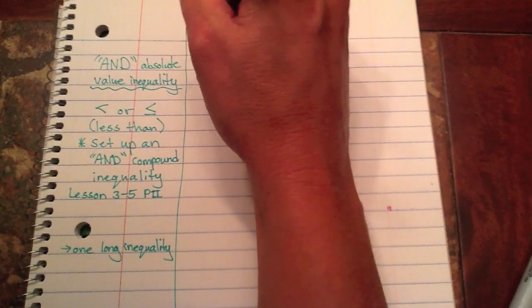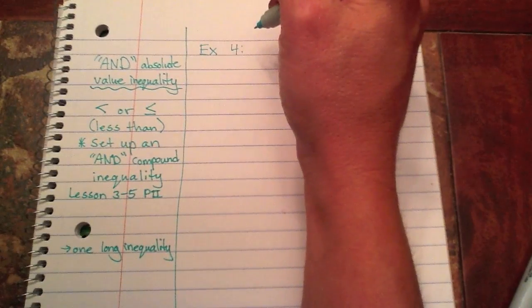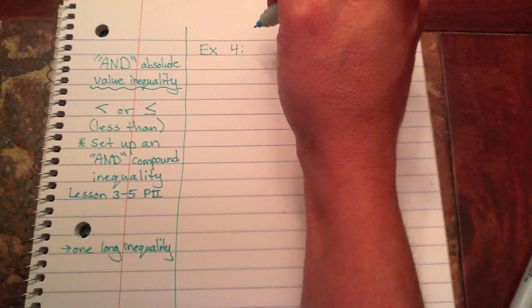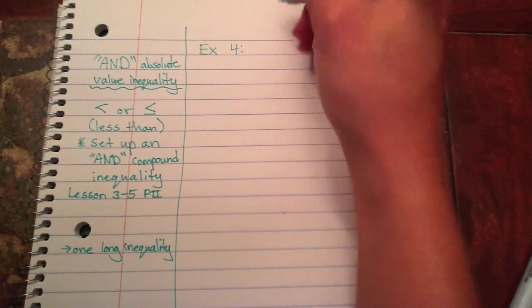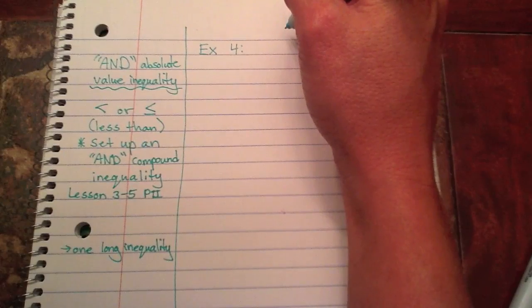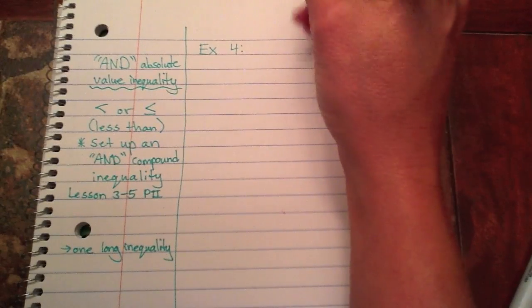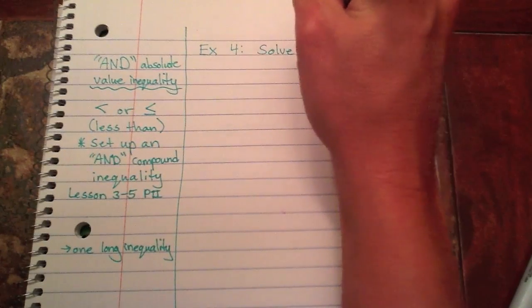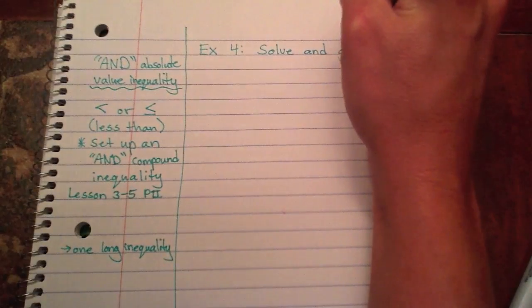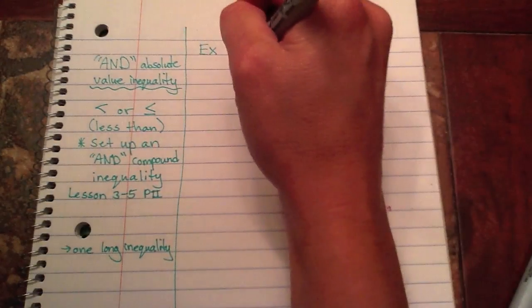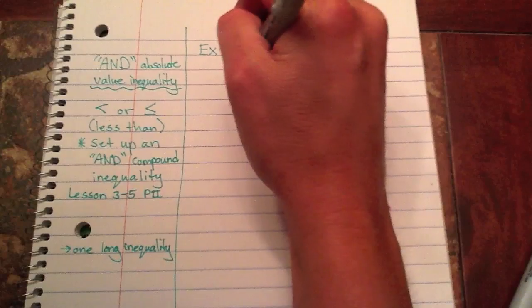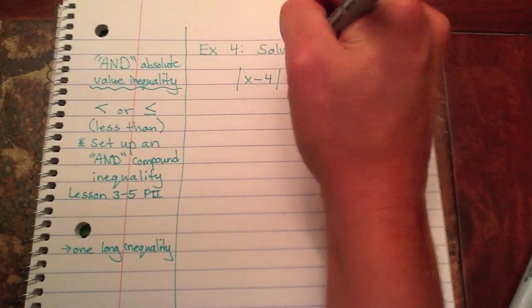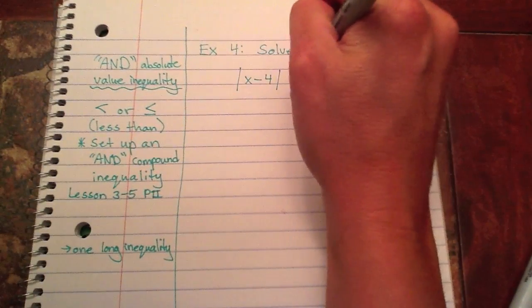So go ahead and write the example. I have it in here as example 5. It's actually still part of example 4 in your book, I think. Yeah, 3 and 4. And the example asks you to solve and graph. Absolute value of x minus 4 is less than or equal to 3.